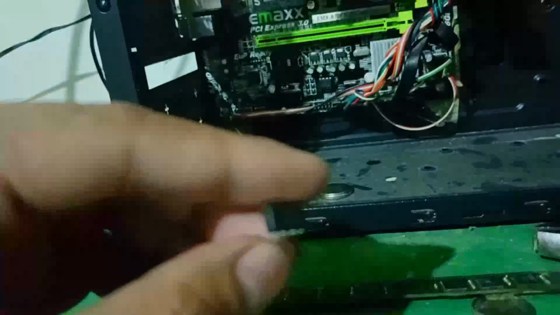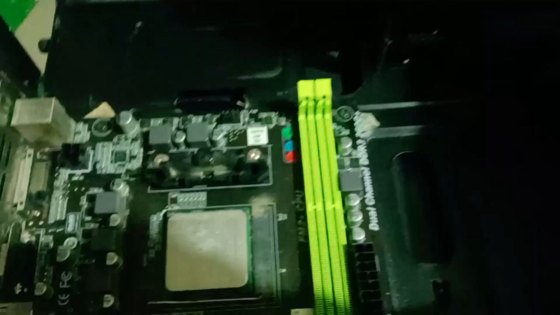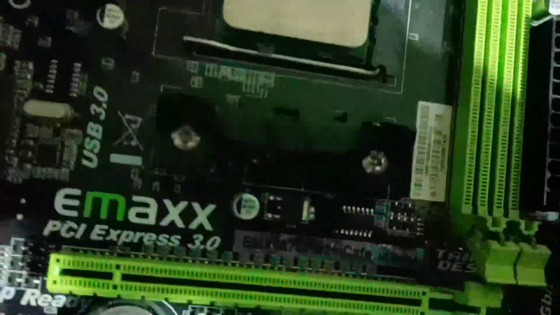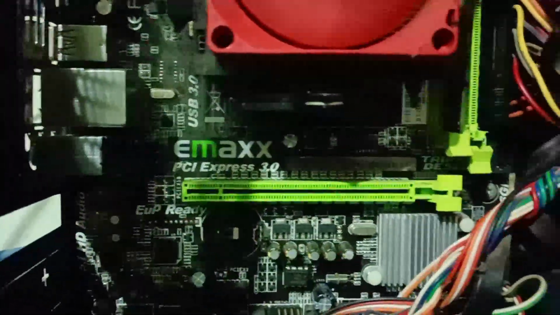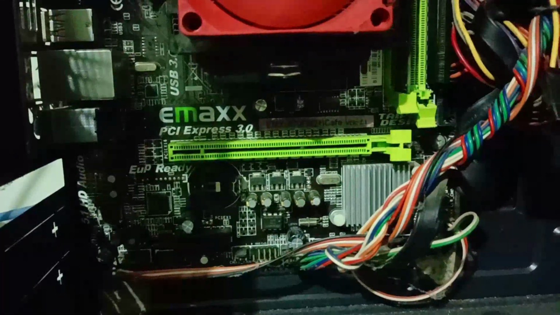Okay, so here's the BIOS from our old computer. The motherboard is also an EMXX A70 FM2. So if you are going to replace the BIOS, make sure that the model is the same as the motherboard where you get the BIOS from.